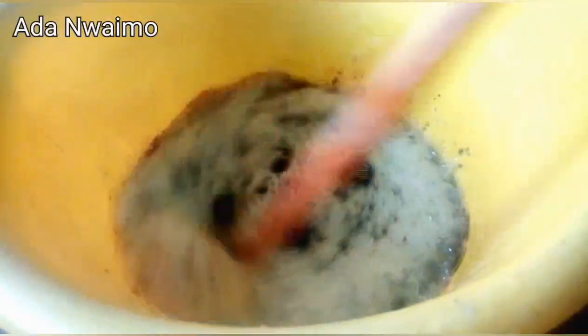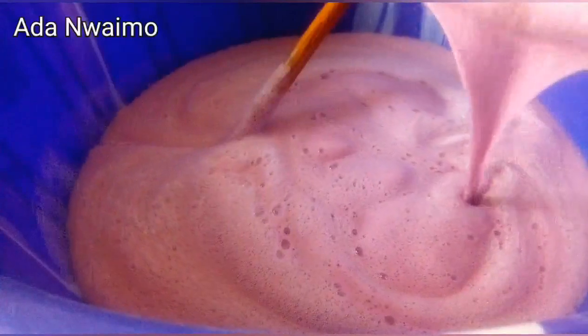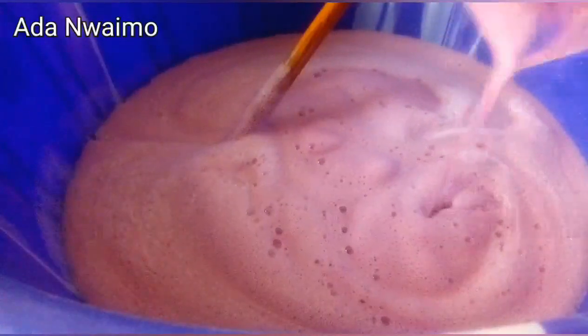So this is a foam booster. So as I stir, the foam comes up. Hope you guys are seeing it. So make sure you stir till well blended. And I'll be adding this solution to the nitrosol solution, and I'll be stirring everything together till well blended.